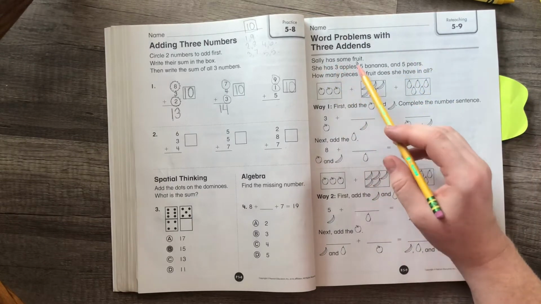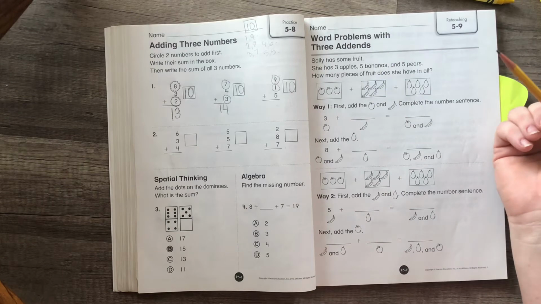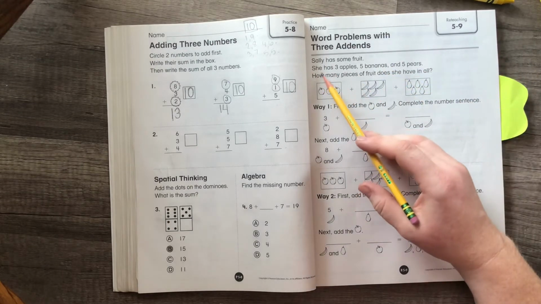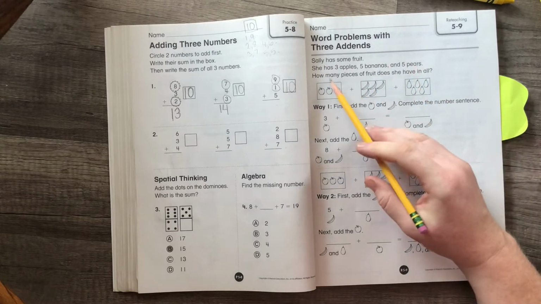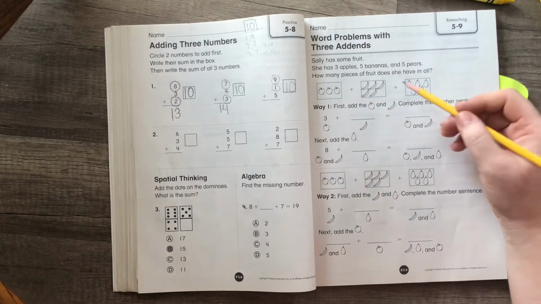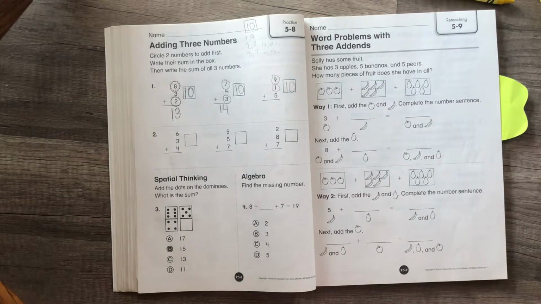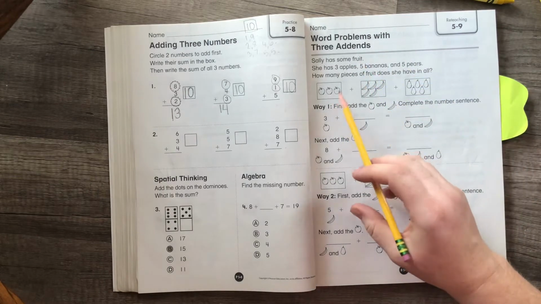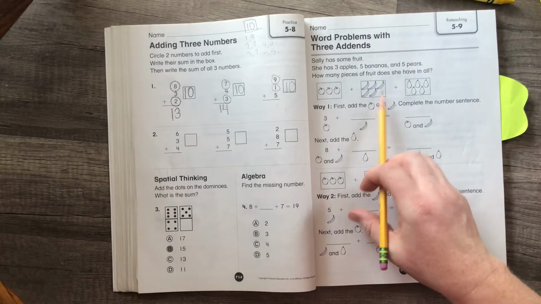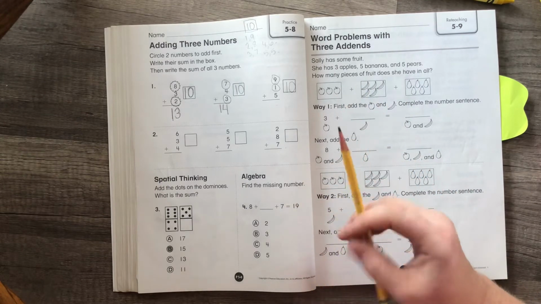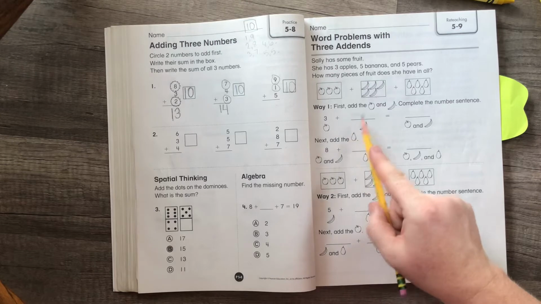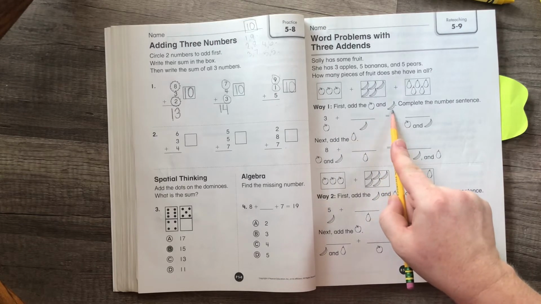Sally has some fruit. Do we know how much? We don't know. But she has 3 apples, 5 bananas, and 5 pears. How many pieces of fruit does she have in all? Well, the picture's already drawn of 3 apples, 5 bananas, and 5 pears. The first way we can do this is to add our apples and our bananas.